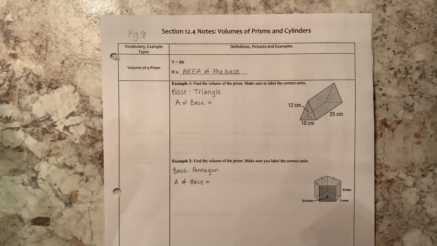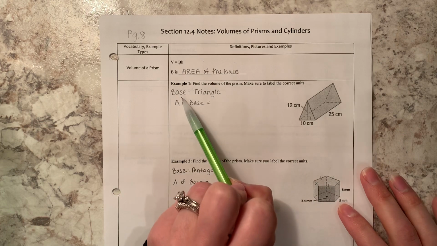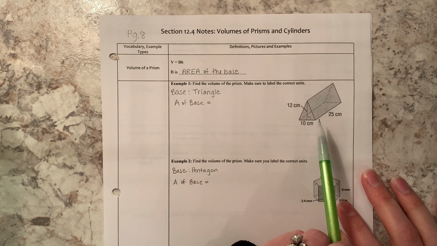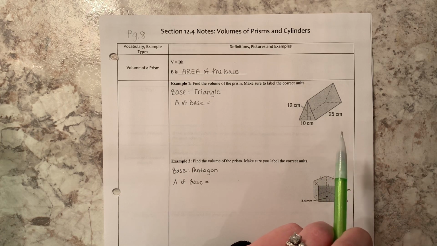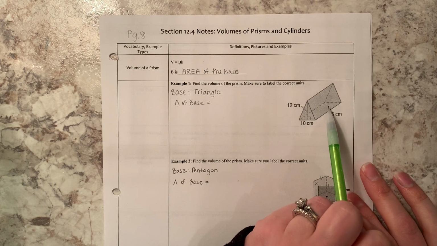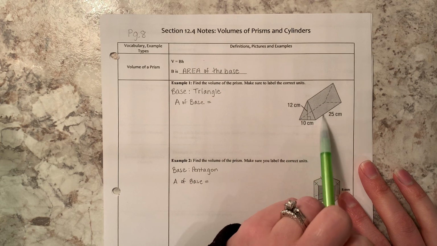It says find the volume of the prism. Well, when you're trying to figure out what the base is, you have to think about the two ends, okay? And the ends have to match. The shapes have to be exactly the same. So even though it's laying on its side, the base is not going to be the rectangle here.